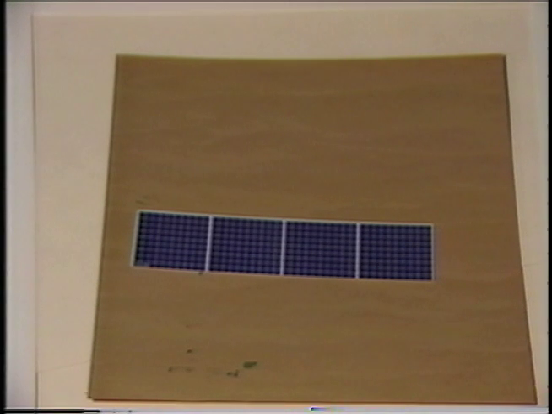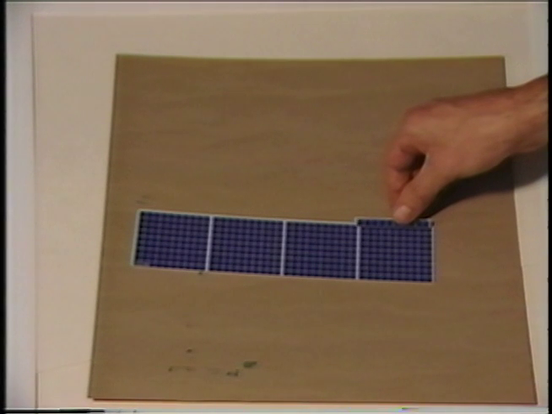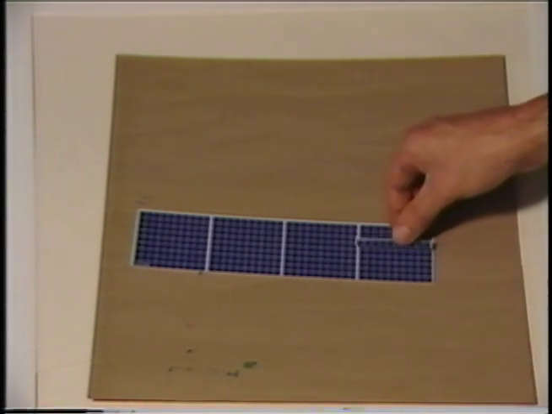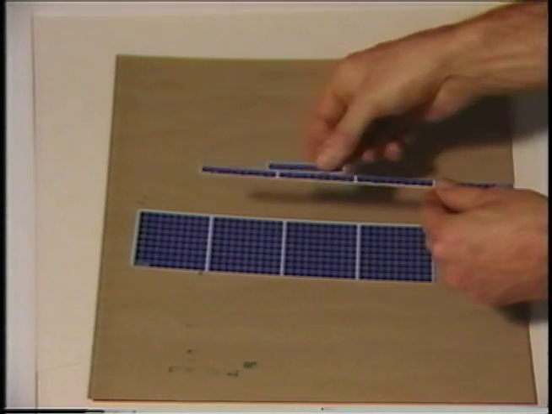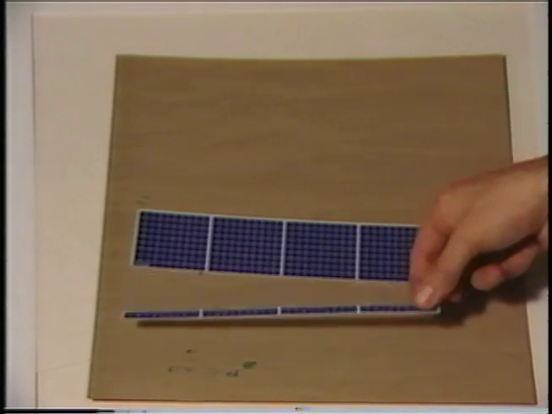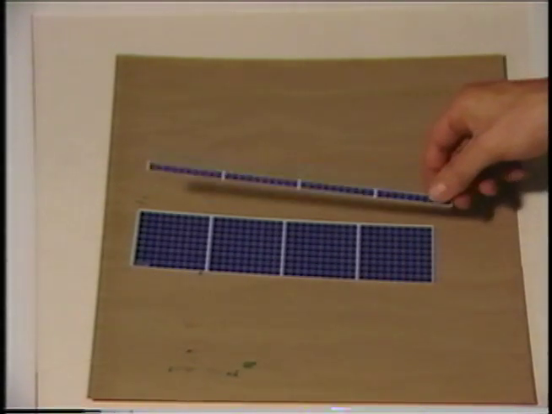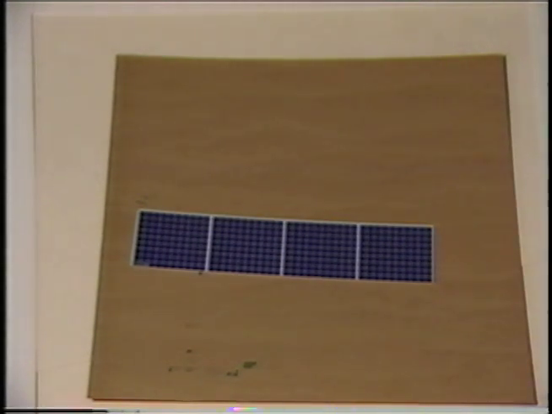You should be able to tell me that it is 1, 2, 3, 4, 1, 2, 3, 4, 5, 6, 7, 8, 9. See here we've got 4, 9 times. You should be able to tell me that the amount is 36. 36 bars. 36 bars of 10.